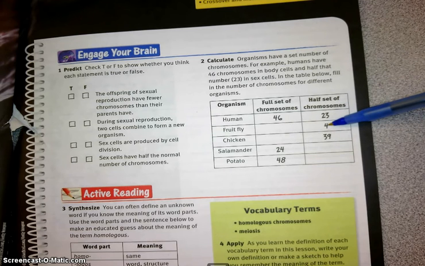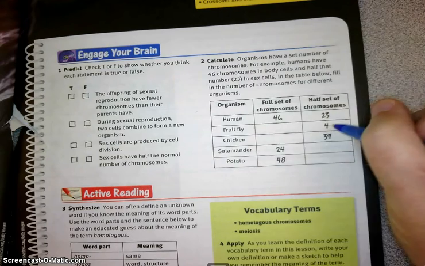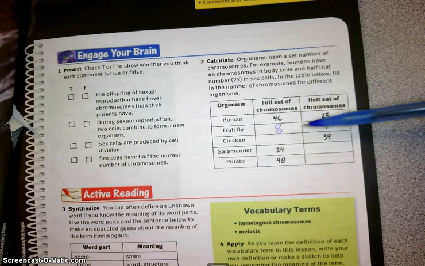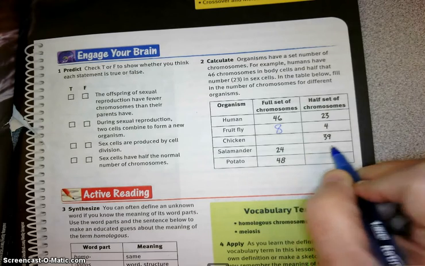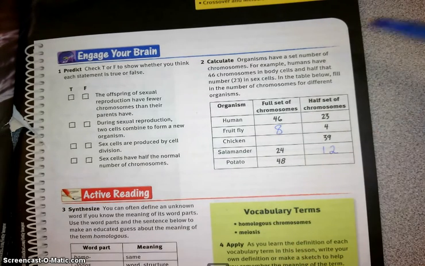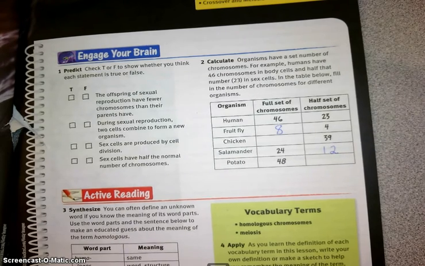So if a half set is 4, well, what's times 2 going to be? That's going to be 8, right? If 39 is half a set times 2, you would put the answer there. If a full set is 24, then I'm dividing by 2, and I'm going to get a half set is 12. And then if a full set is 48, divide by 2, and you get your answer here.